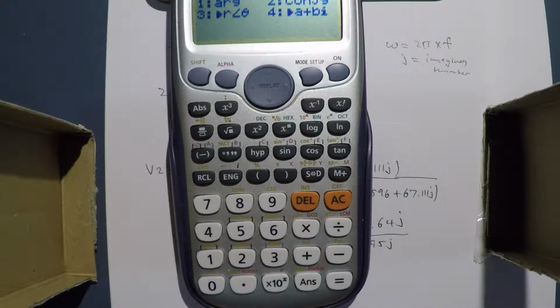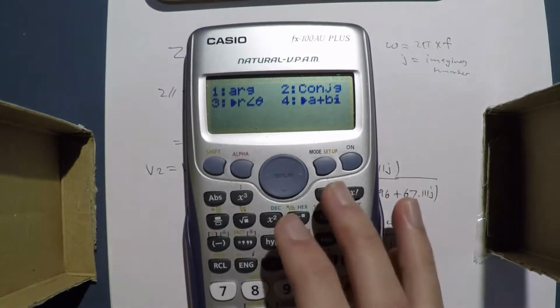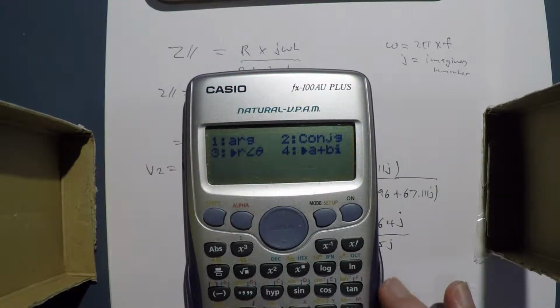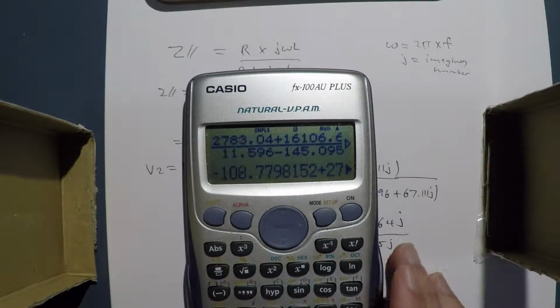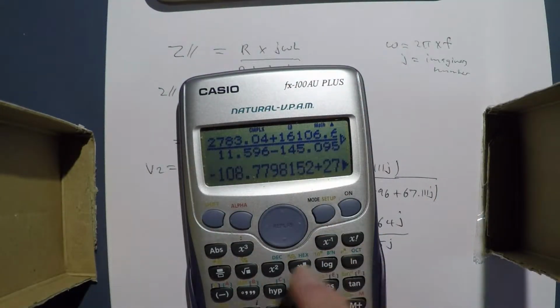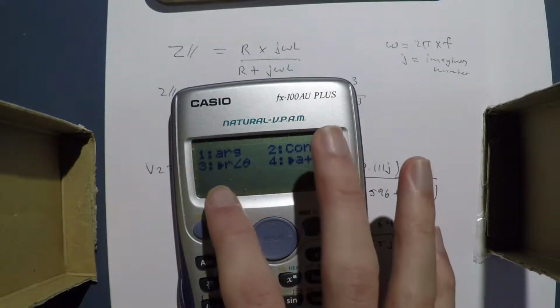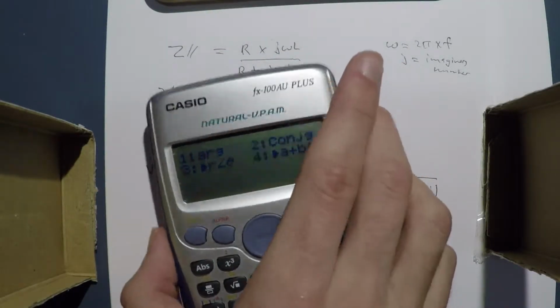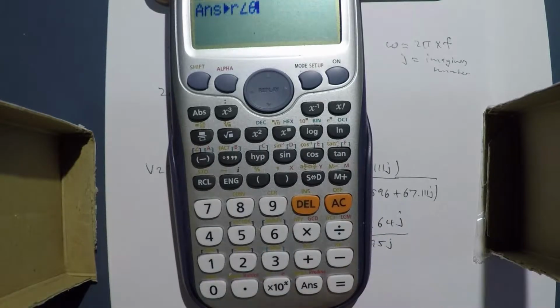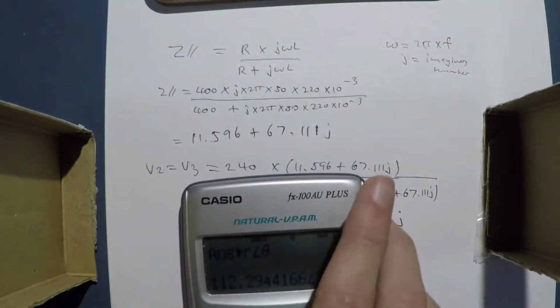Now the beauty of this calculator is that you can convert straight into exponential format. Go shift, then click complex 2, and then we want exponential form, which is assigned to button 3, equals.